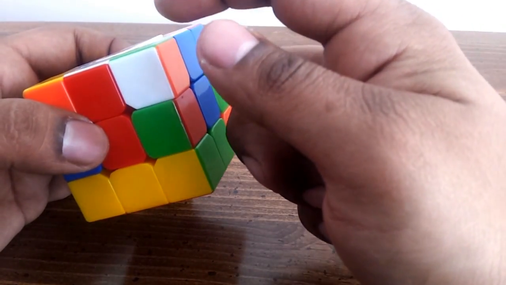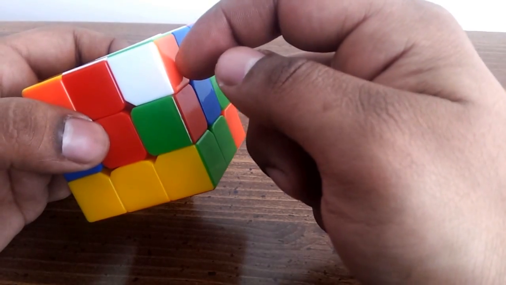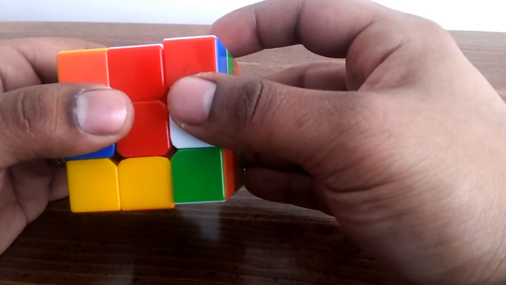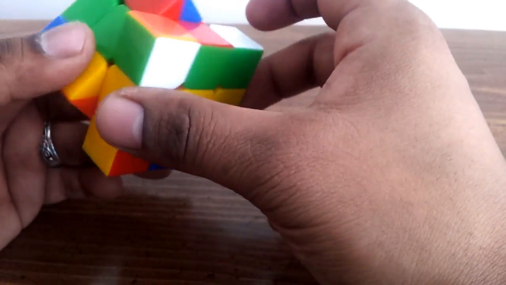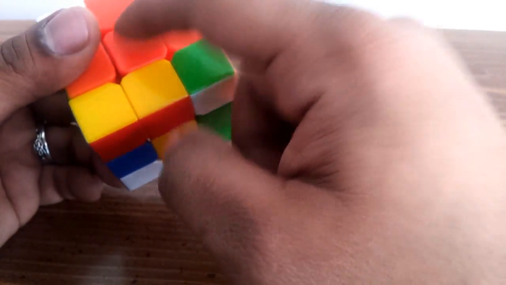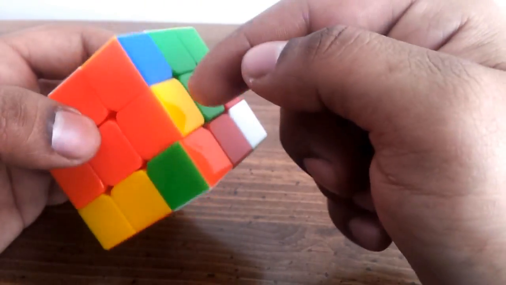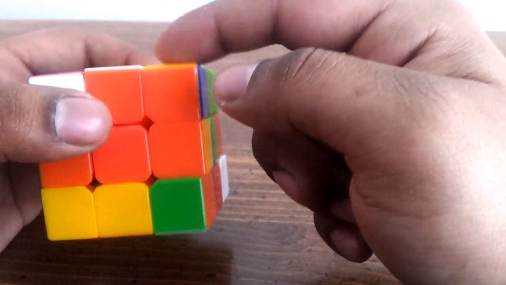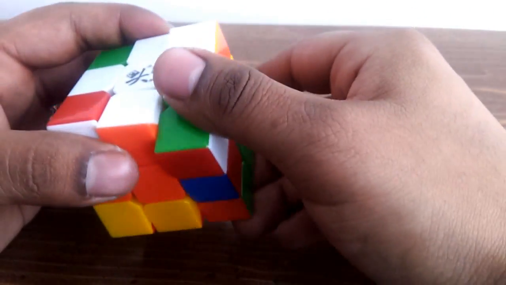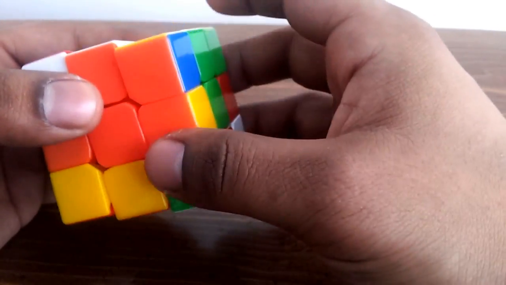So this will go in the green and orange corner. Let's take it to the bottom. It was right here. We take it to the bottom and switch it to the orange, green, and white side. So it's right below that. Once we bring it over here, it should be fine.